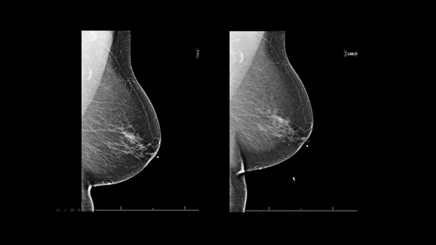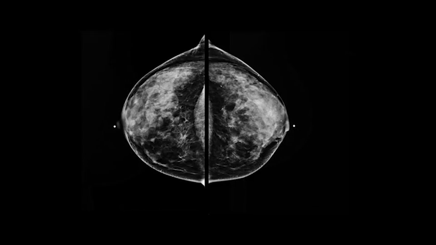I consider positioning art. It is a skill. It can make an image pretty or ugly, so that's why I guess I compare it to art. A lot of times I'll comment, oh, that's so pretty, and the patient thinks I'm talking about their breast, but really I'm talking about the positioning part of it. And they're like, thank you. So it's kind of hilarious.